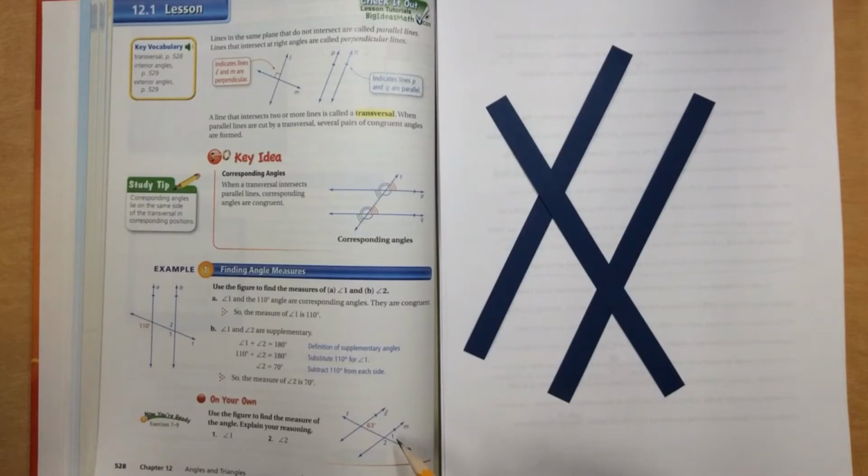Since this one is 63 degrees, that would leave 117 degrees for this angle 2, which makes sense. We knew it had to be an obtuse angle, greater than 90, just by looking at it. We knew this one was acute, less than 90, so at least it's reasonable. And 63 and 117 is how we get 180. So angle 2 is 117 degrees. And the reasoning would be angle 1 and angle 2 are supplementary angles. Excellent.